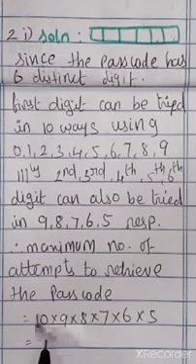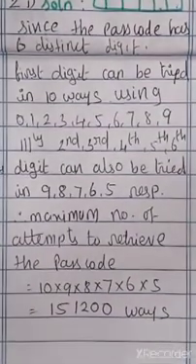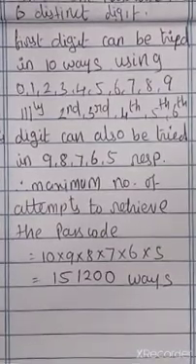If you multiply all those, you will get 1,51,200 ways. That is your final answer.